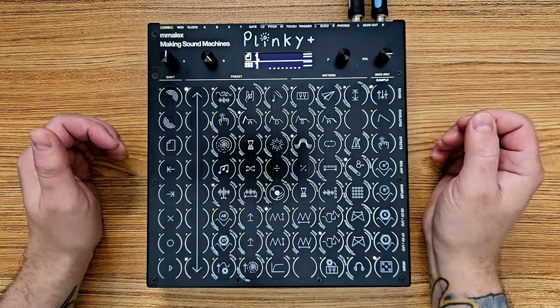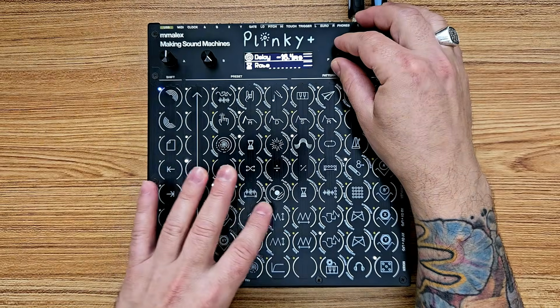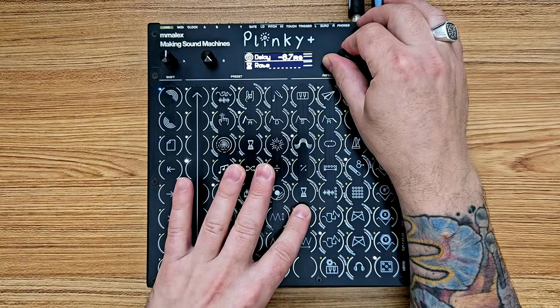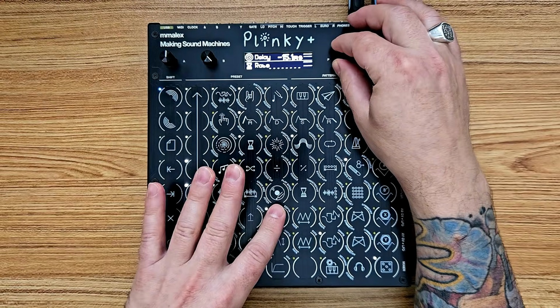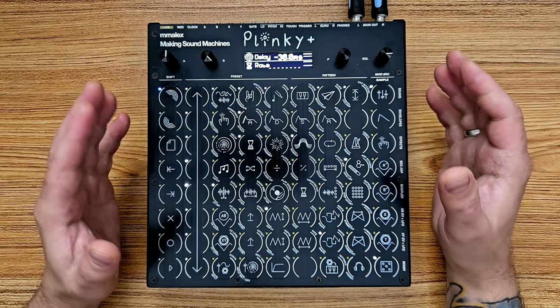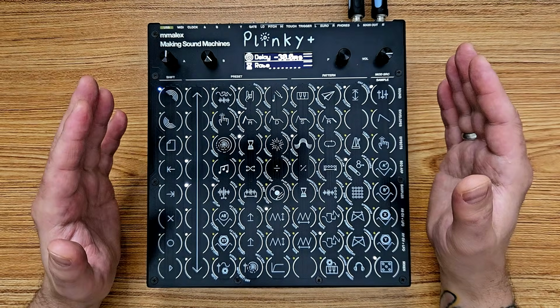Not bad, huh? Now, by adjusting the delay time, you can actually tune the string. But you can't tune the delay time per pad, so it's only good for playing one note.